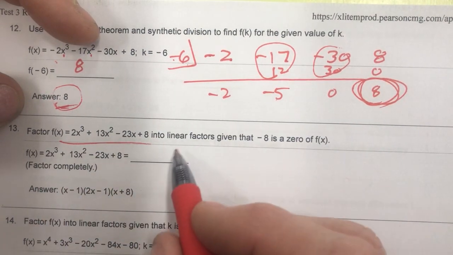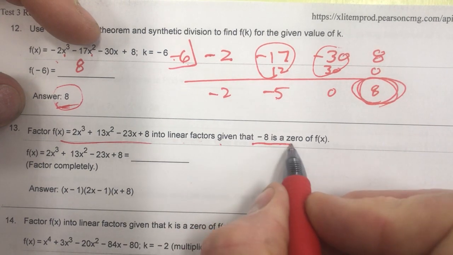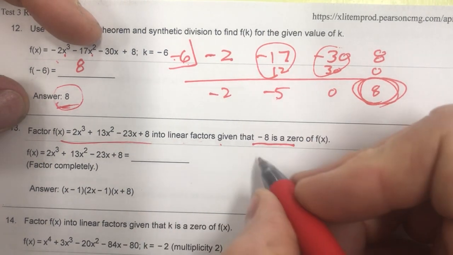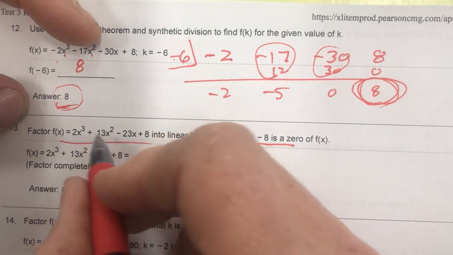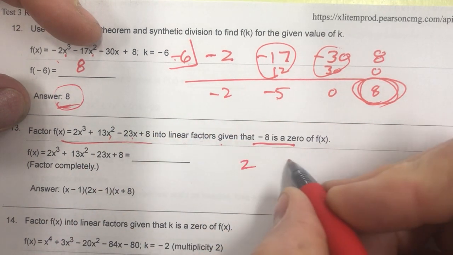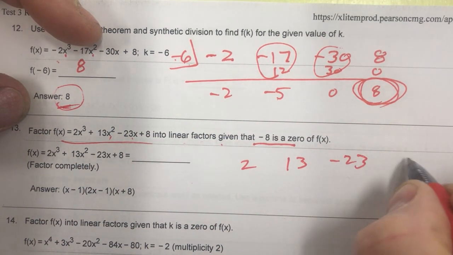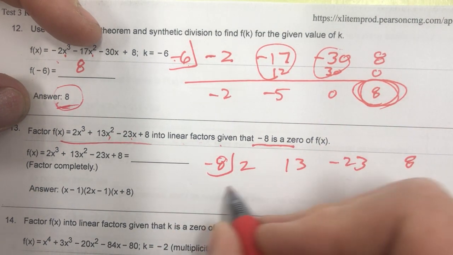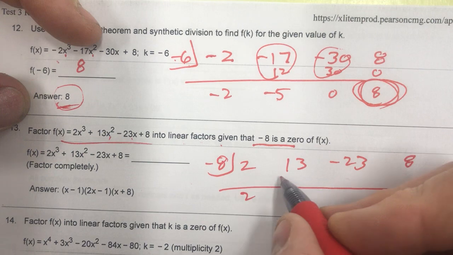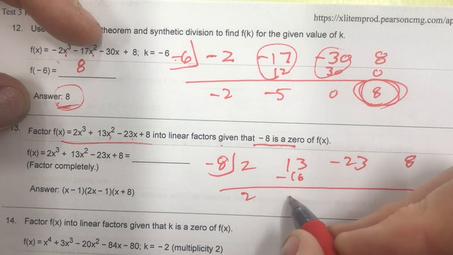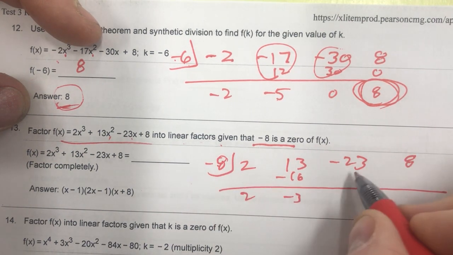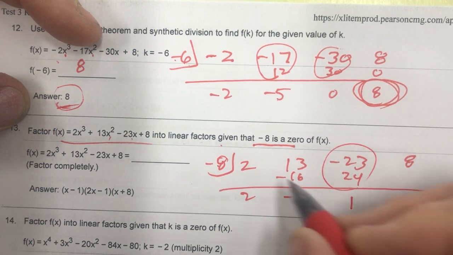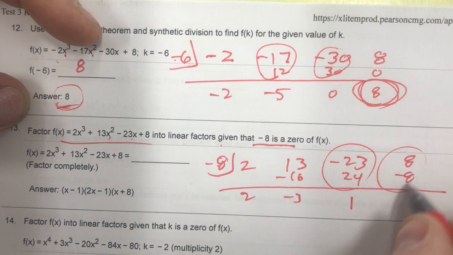We're going to factor this into linear factors given that -8 is a 0. All right, so that means I've got 3, 2, 1. I'm not skipping any, so I got a 2, 13, -23, and an 8. All right, I'm going to put -8 in here, and that should work this thing out. 2, -8 times 2 is -16. Add these, -3. -8 times -3 is 24. Add these is 1. -8 times 1 is -8. Add these, and there you go.